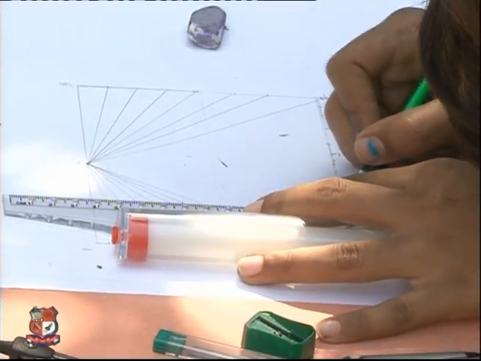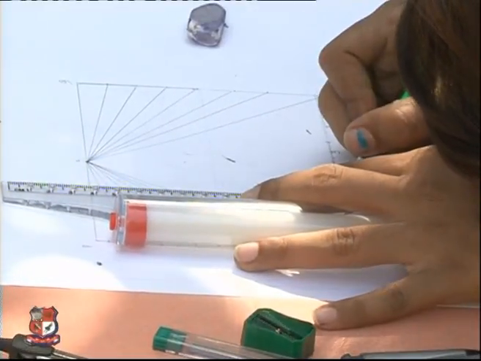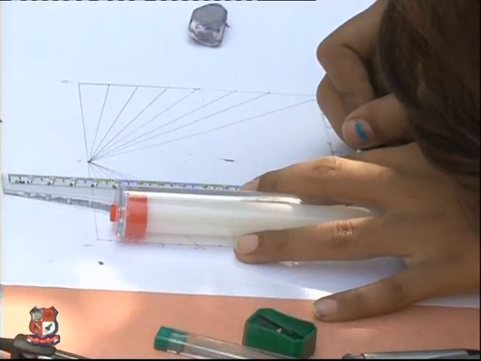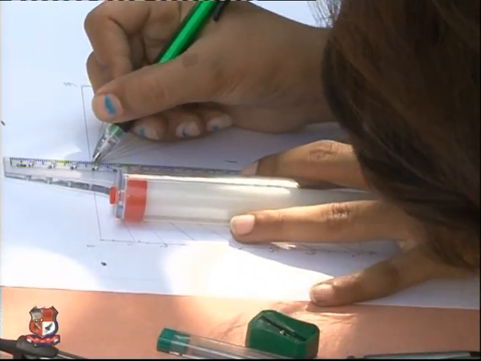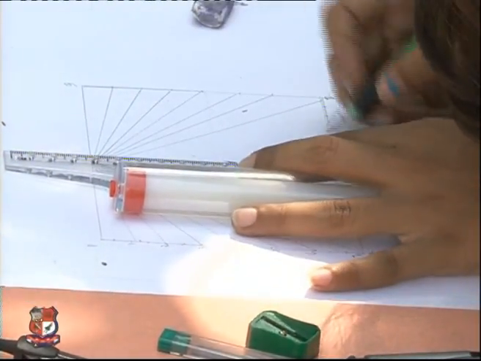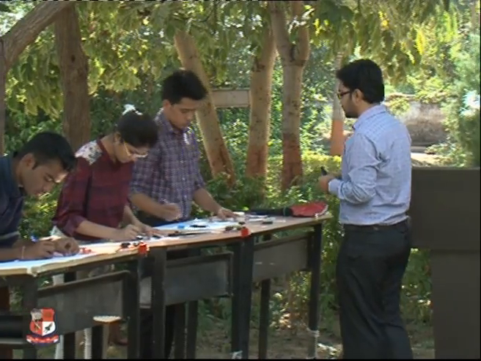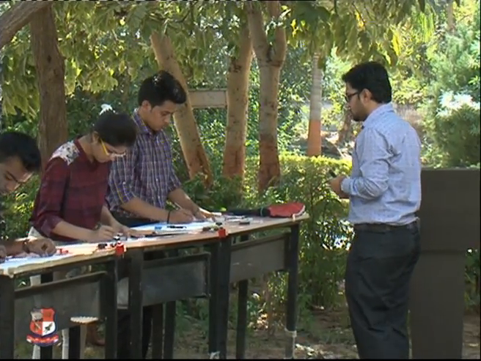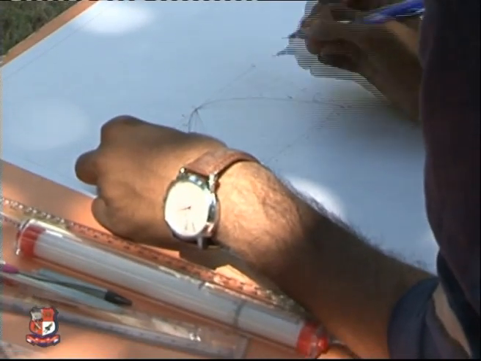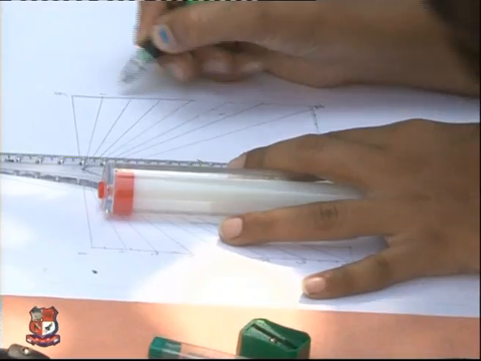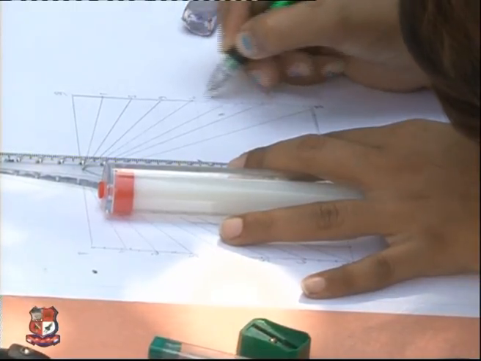That's good, Aman. Aman is making a scaled drawing of this, which has a zoomed effect. Yes, we can show this sheet, Aman, once you complete, then let the cameras be on it.